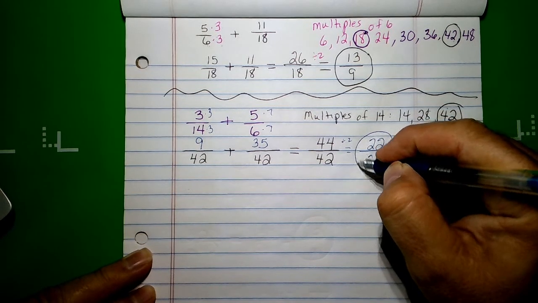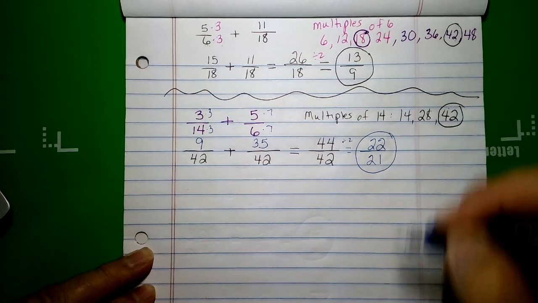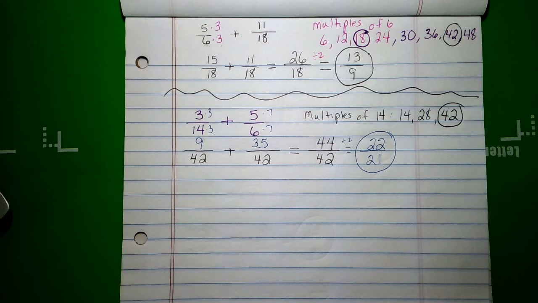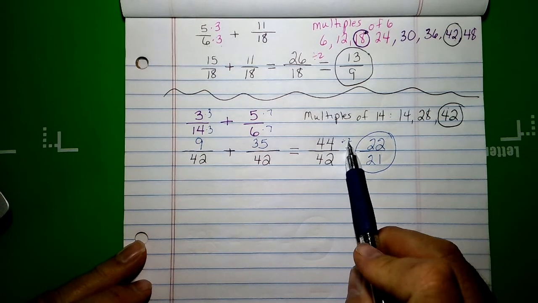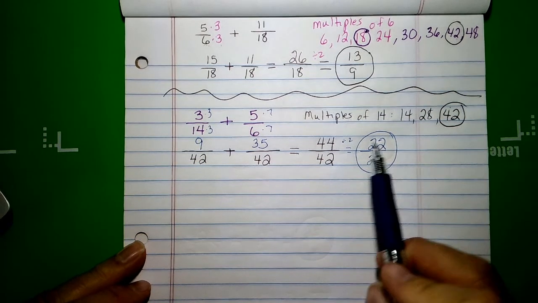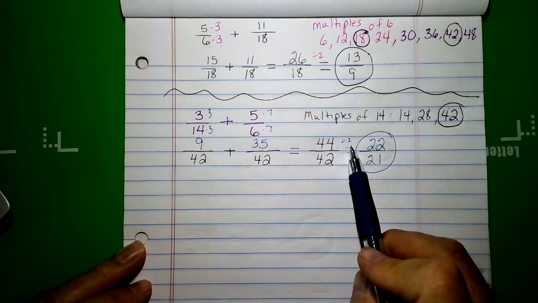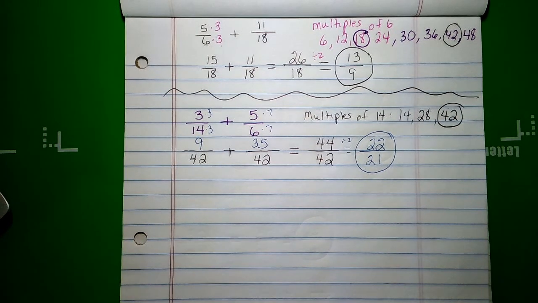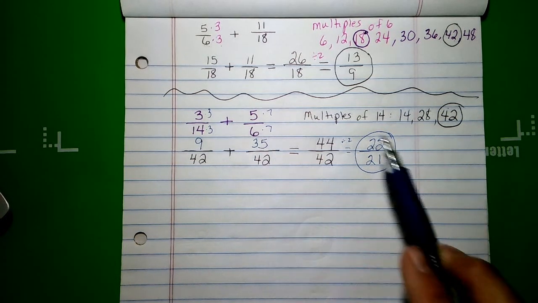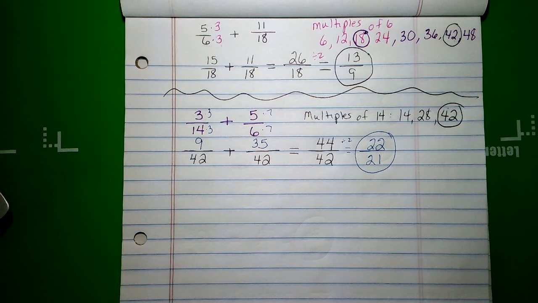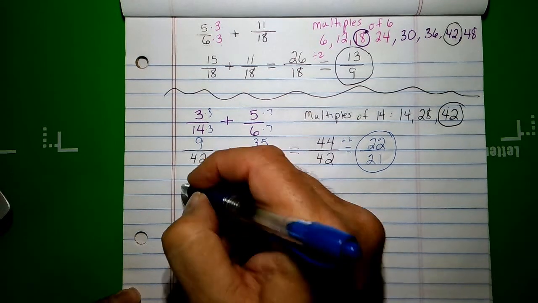And there's nothing else that divides evenly into 22 and 21. Let me say that again. 44 divided by 2 is 22. 42 divided by 2 is 21. Okay? So 3 over 14 plus 5 over 6 is 22 over 21.